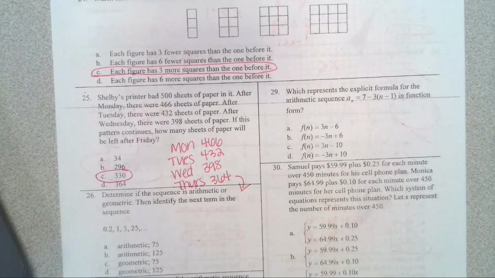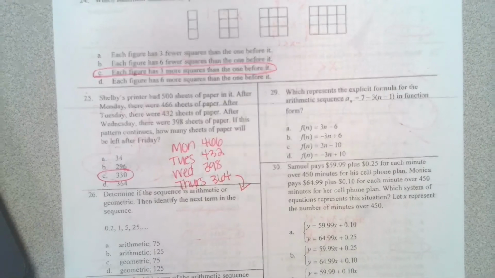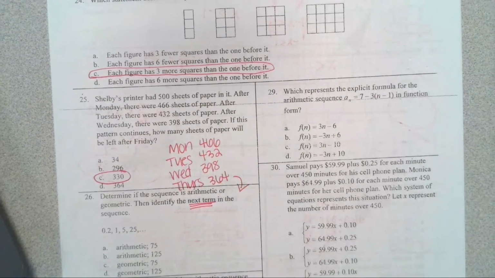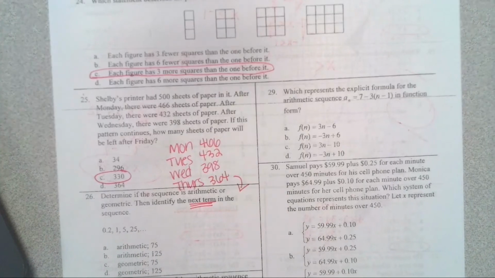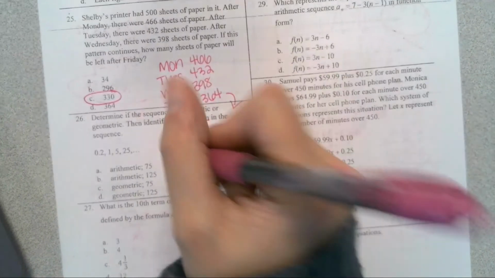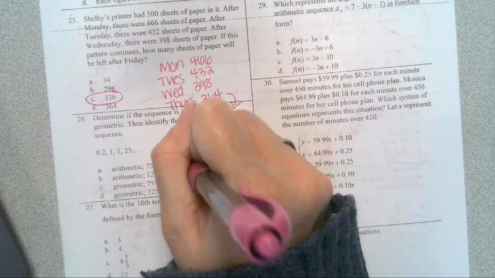26. Determine if the sequence is arithmetic or geometric, then identify the next term. So, first up, arithmetic or geometric? Why is it geometric? Because it's multiplying.